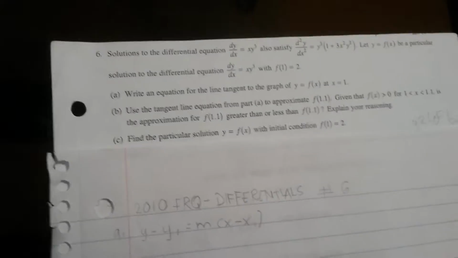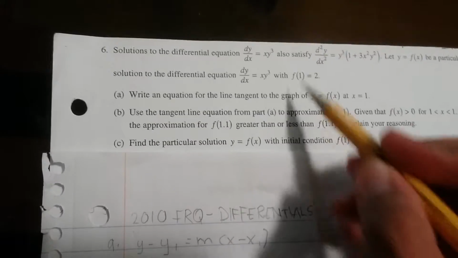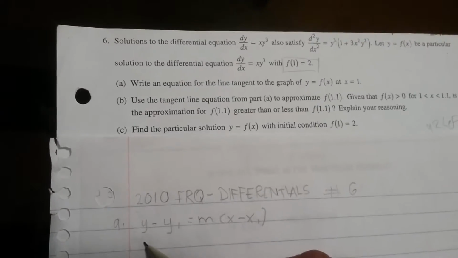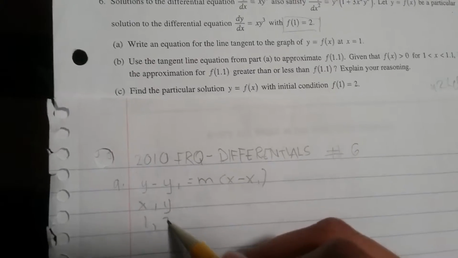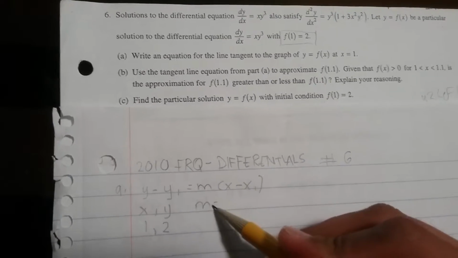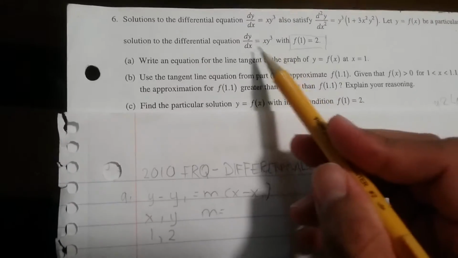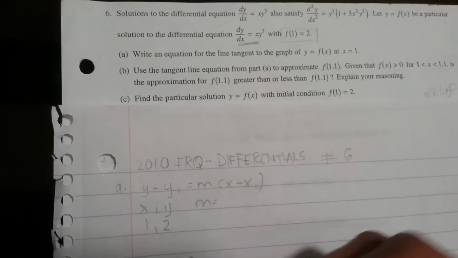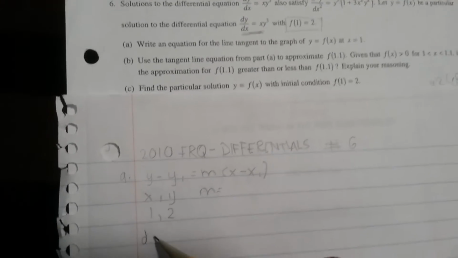Right here we have our given, so we have our x and y coordinates, which is (1, 2). But we do not have our slope. But we do have our equation right here. So since we have our coordinates, all we have to do is plug it in.